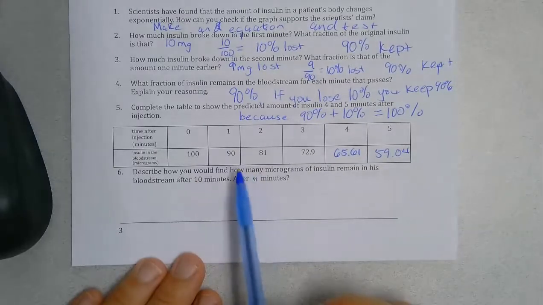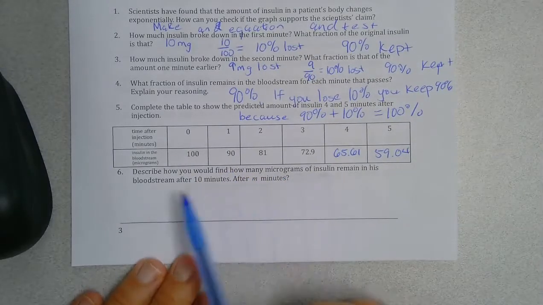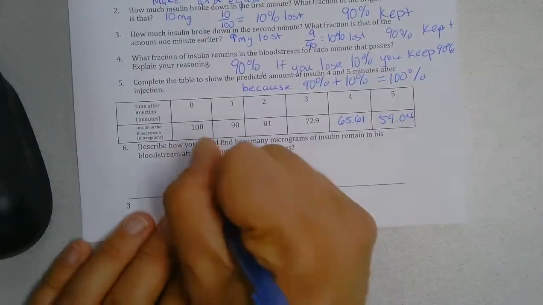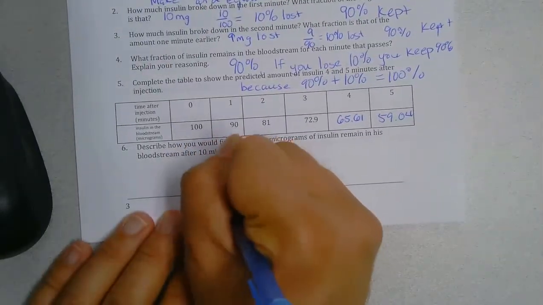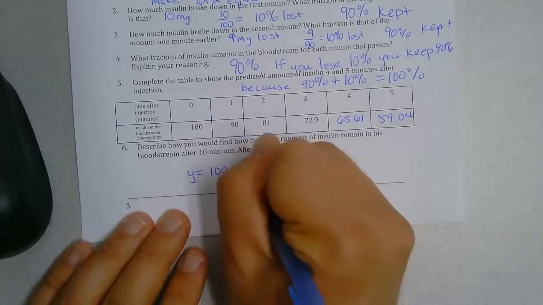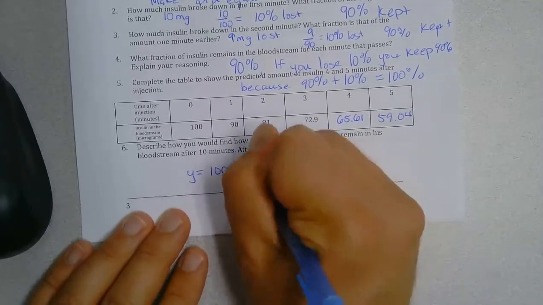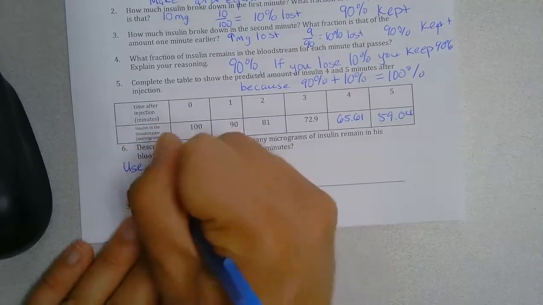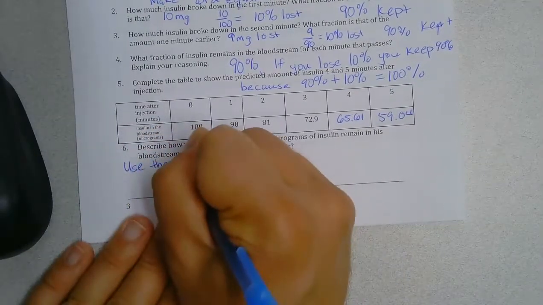So describe how you would find how many micrograms are in his bloodstream after 10 minutes. After 10 minutes, we can use that equation: y equals 100 micrograms times 9/10 to the 10th. To describe that, just say use the equation.